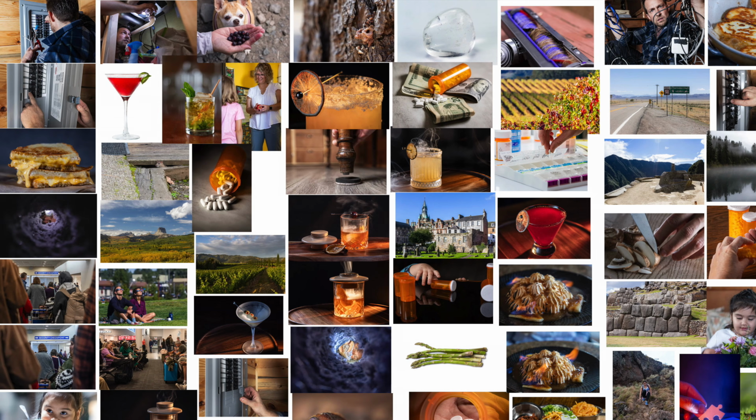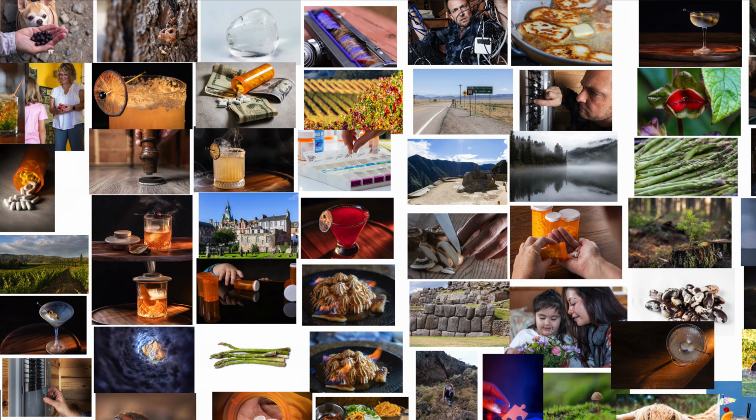Now look at these images. The first thing you'll notice is that these photos are nothing special. These are selling right now.